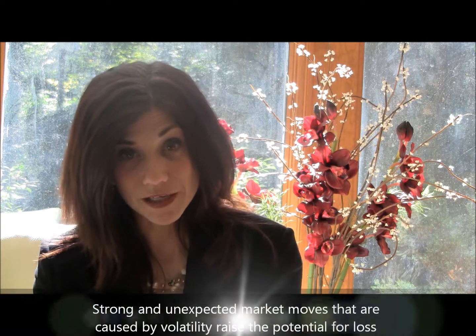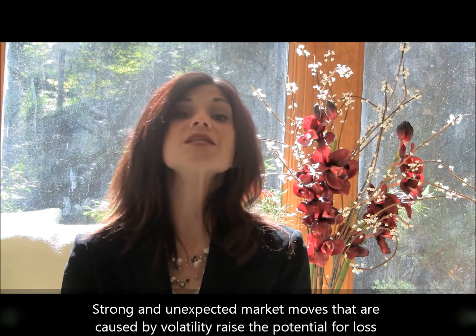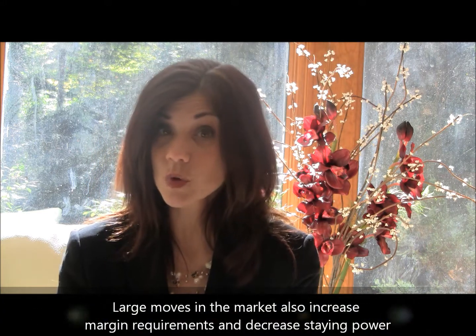On the other hand, the disadvantage of a highly volatile market is, well, its volatility. Strong and unexpected market moves that are caused by volatility raise the potential of loss when options increase in value against the seller and/or expire in the money. Large moves in the market also increase margin requirements and decrease the staying power. And finally, in times of high volatility, adjusting positions and risk management may be much more difficult than in times of low volatility.